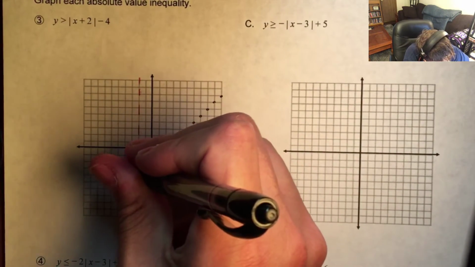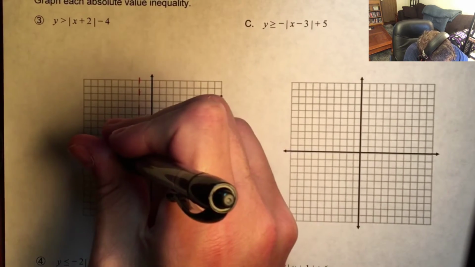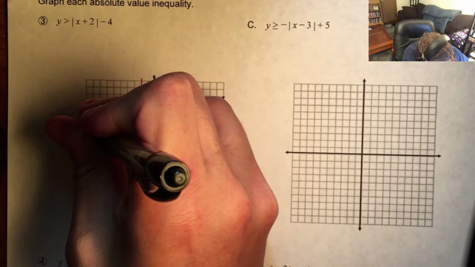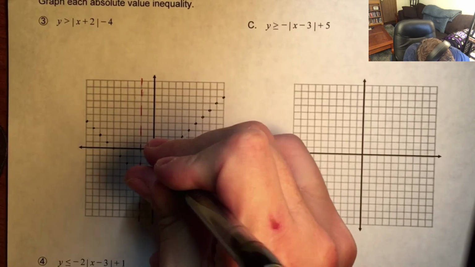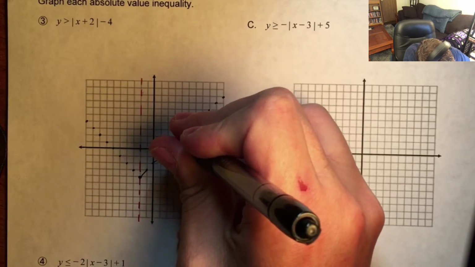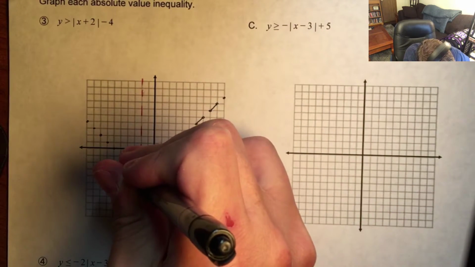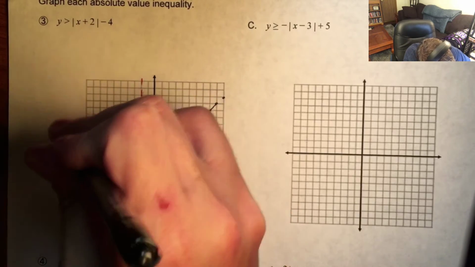So that would be up 1, left 1 here, just symmetrically creating a V. Okay, and then I can go ahead and connect my dots in a dashed pattern because it is just greater than, it is not greater than or equal to.